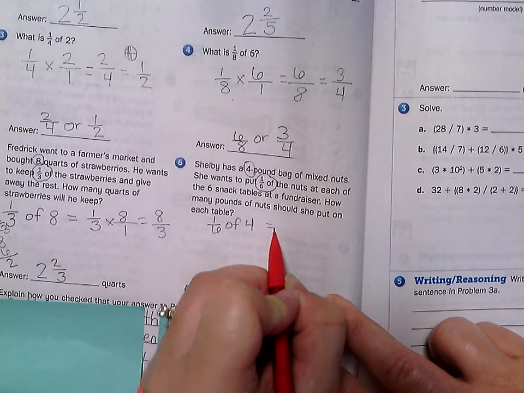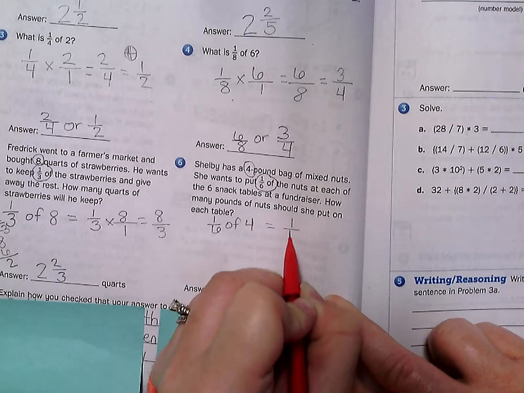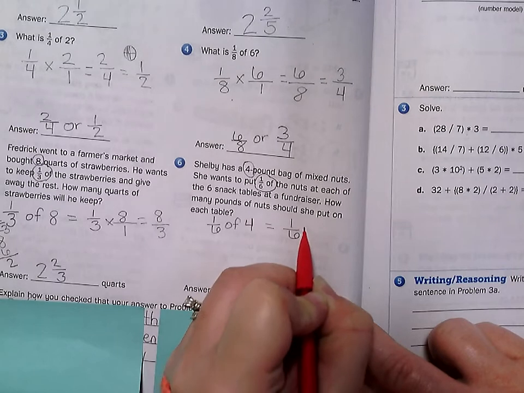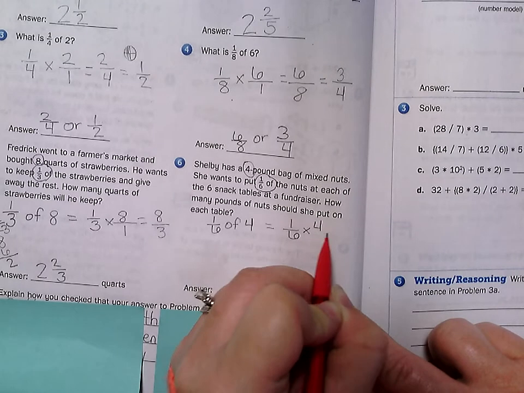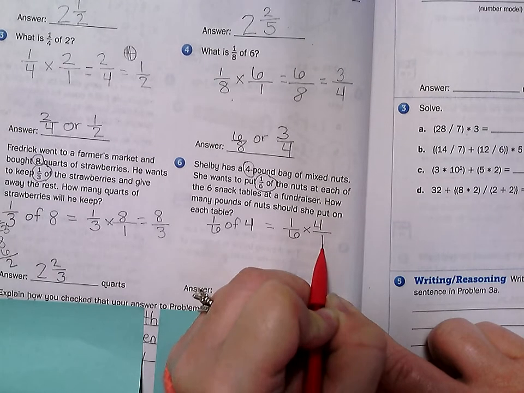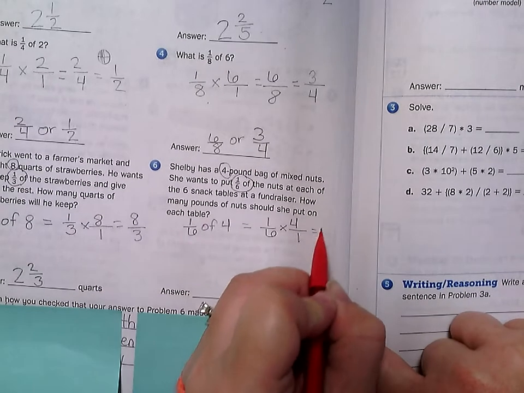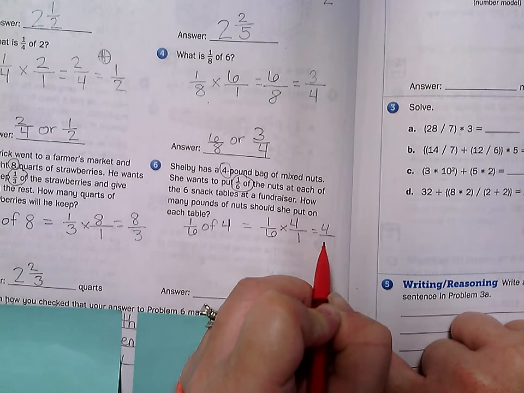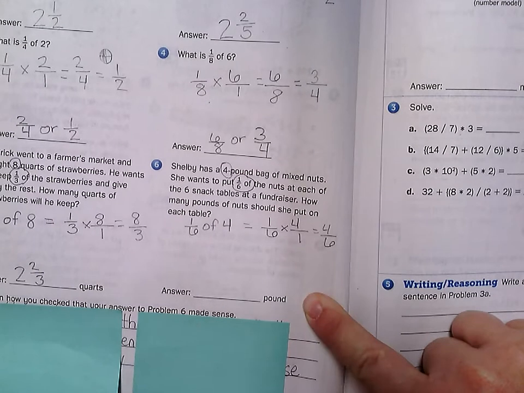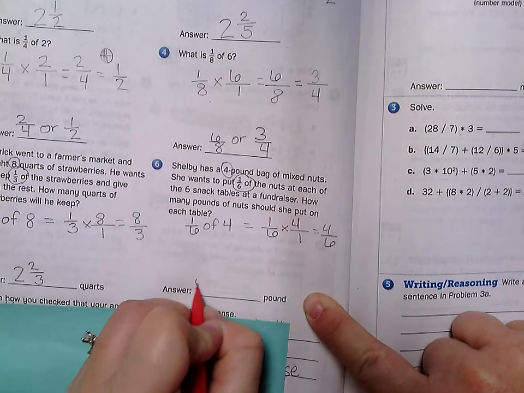Okay, so set up my problem. Of means multiply, so 1/6 times 4, and I put that whole number over 1. 1 times 4 is 4. 1 times 6 is 6. So I could write 4/6.